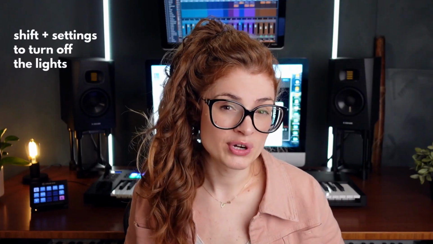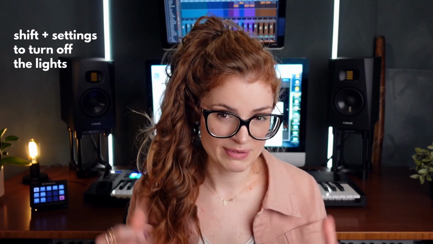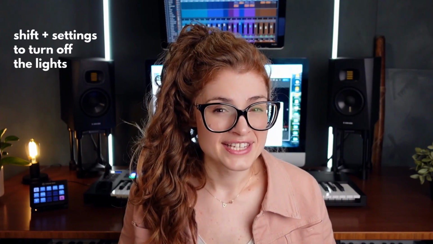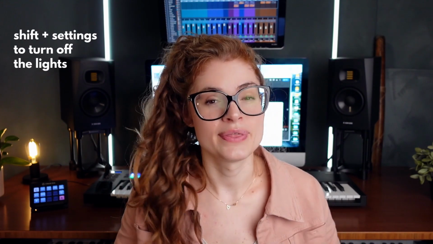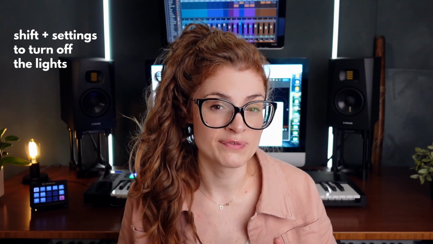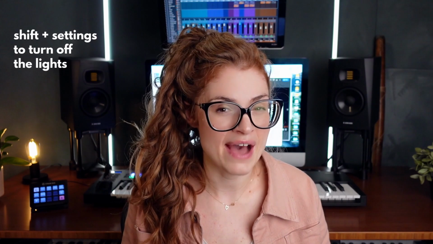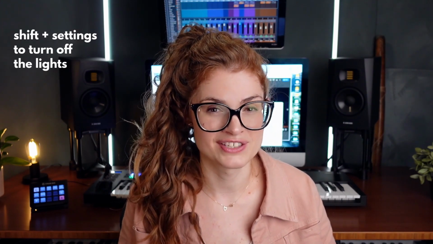When I first got started with this keyboard, you had to unplug it in order for all the lights to go off, which was a little bit annoying because I don't like to leave lights on in my studio overnight. So I had to unplug it each night. However, there is a change on the recent firmware that allows us to hit shift and settings, and if we hold first shift and then settings, it will power off the lights. So now you don't have to unplug it at night if you don't want those lights on overnight.